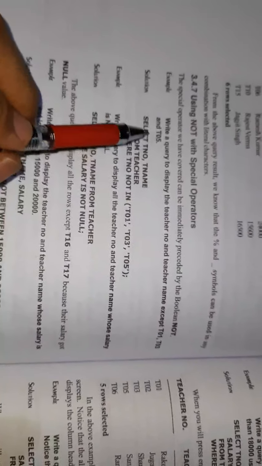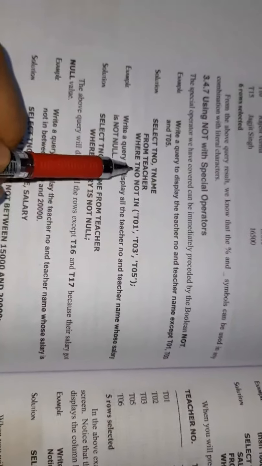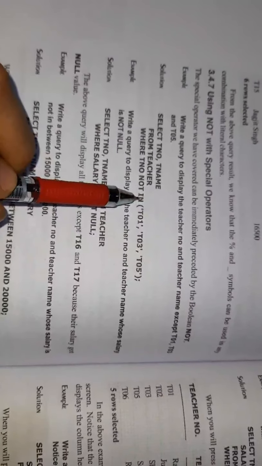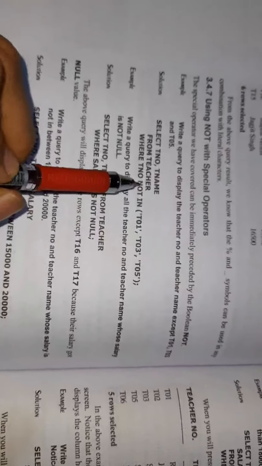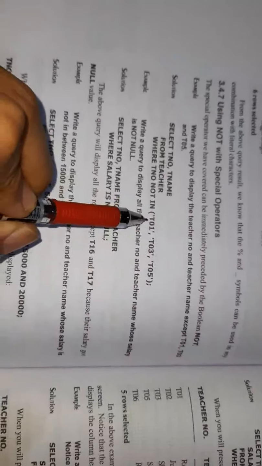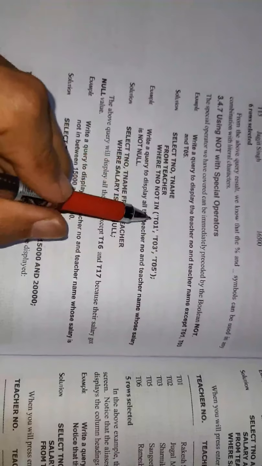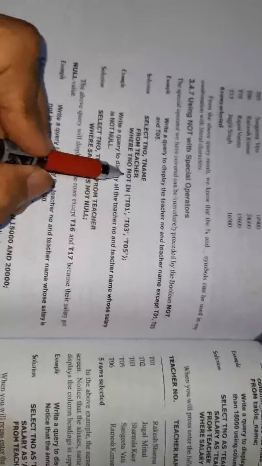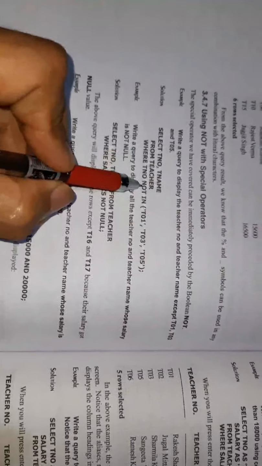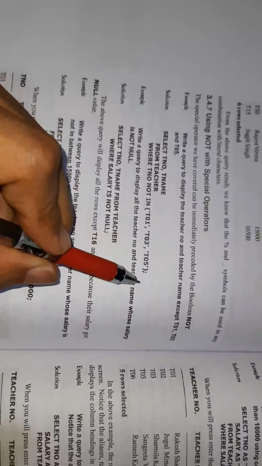So here you can see: select t_number, t_name from teacher where t_number not in. So you are using the NOT operator with the IN operator, NOT IN, 'T01', 'T03', 'T05', because this data is present in the t_number column, right? We cannot write where t_number not 'T01', 'T03', we cannot write like that.